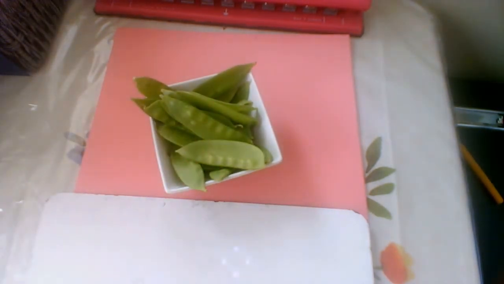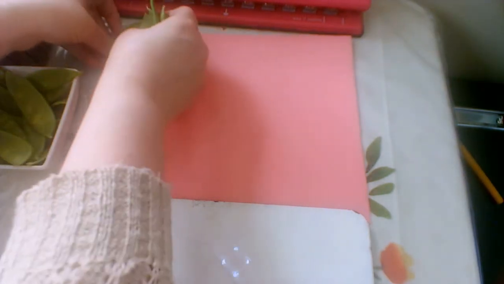This time I'm going to use some snow peas as my objects. I found these in my fridge, and I think I'll make 6 groups. And actually we did 6 groups last time. Let's do 8 groups, and I'm going to put 5 into each group. So I'm going to do a group of 5. 1, 2, 3, 4, 5.